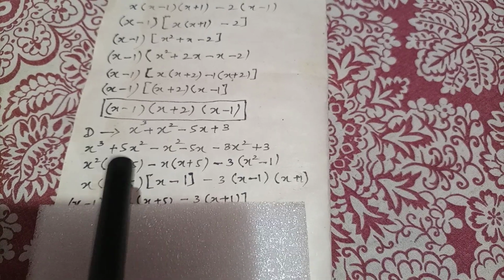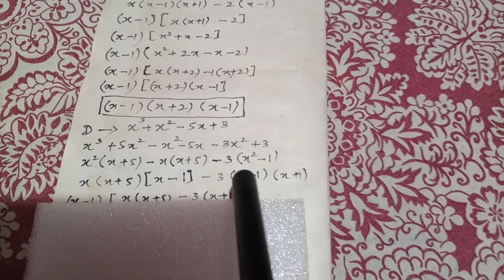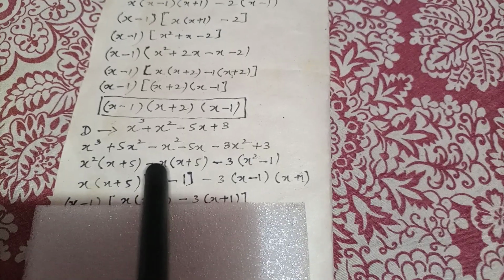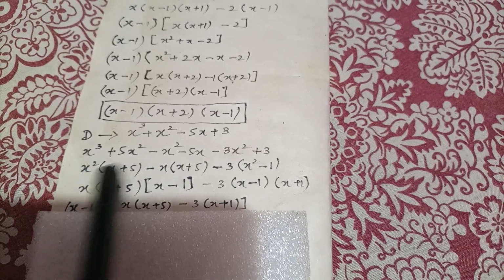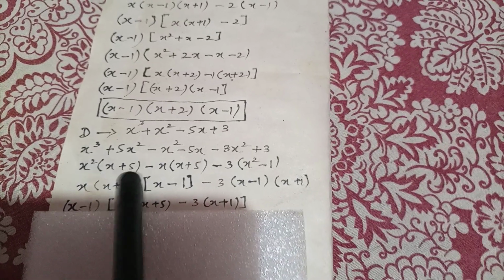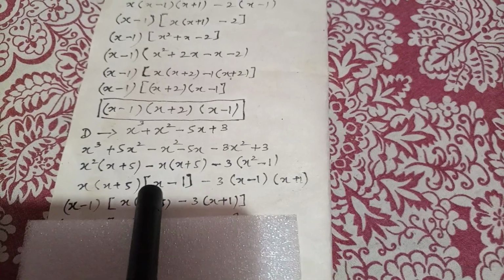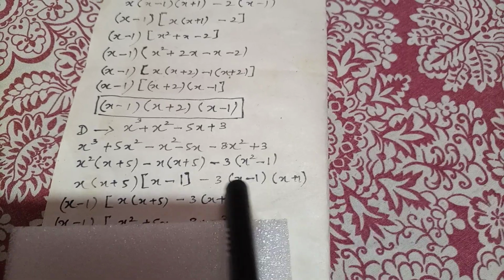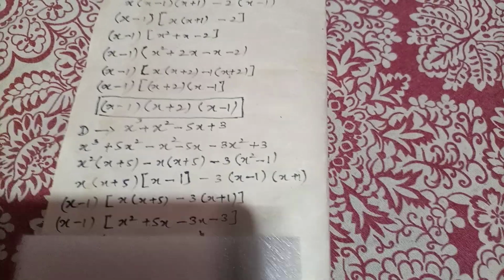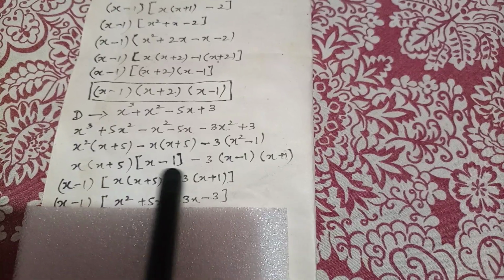So what am I doing in the next step? As I have discussed, I have factorized x square minus 1 over here. Besides this, I have taken x common and x plus 5 common in these terms, right? From these terms I have taken x and x plus 5 as common. So when I took x and x plus 5 as common, from here it remains x minus 1, and from here, when I'm expanding it, it is giving me x into x plus 5 into x minus 1 minus 3 into x minus 1 into x plus 1.